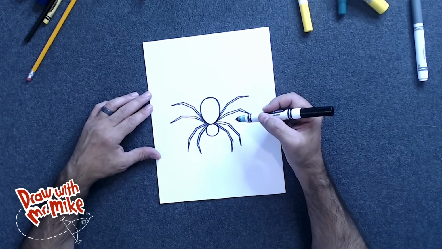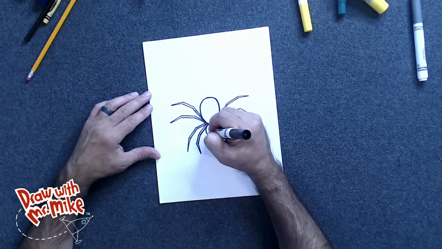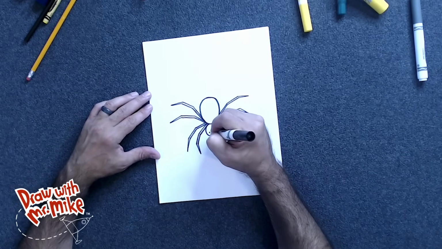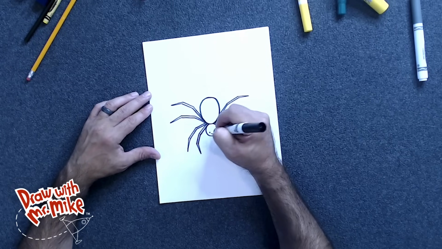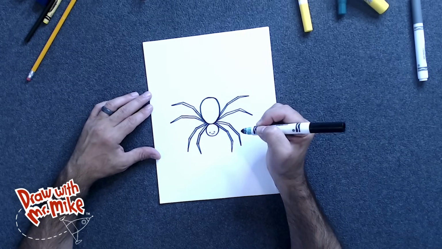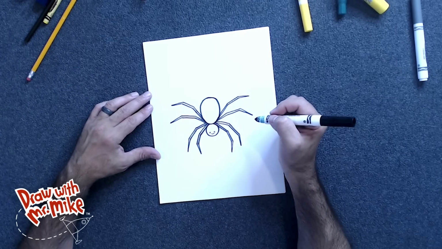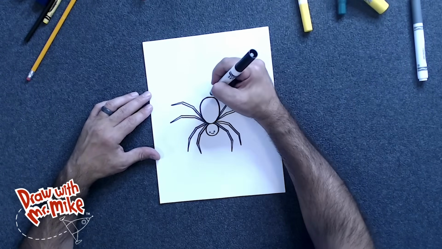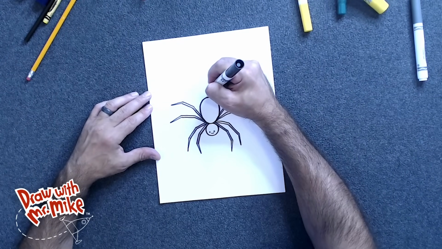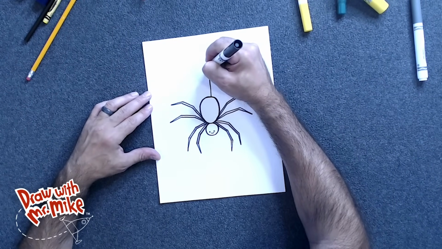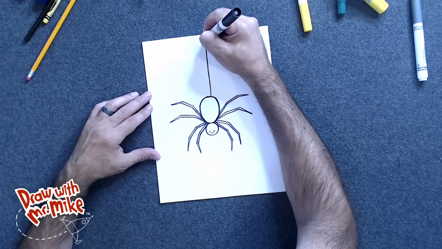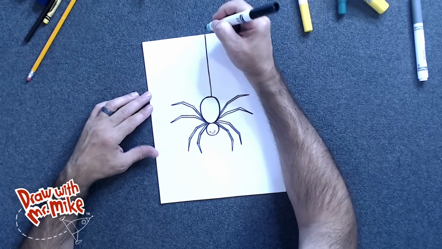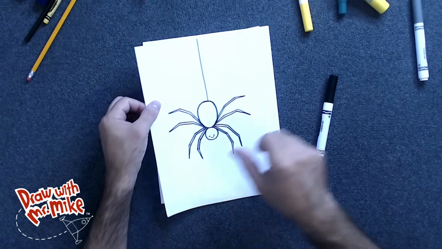Okay, so now all we have left to do is create 2 circles for the eyes and then a little mouth. Now, a real spider wouldn't look like that, but we're not drawing a real spider. We're drawing a happy spider that's so cute. And now we'll draw the silk that comes from the back, and it's going to go all the way up to the top, and that is just one line because the spider is hanging down.